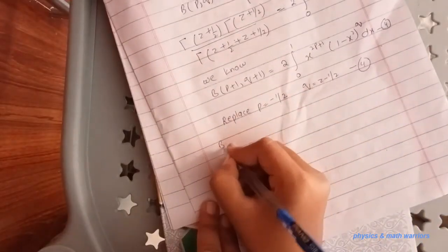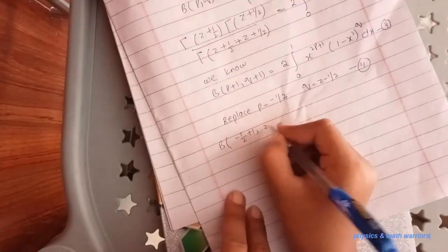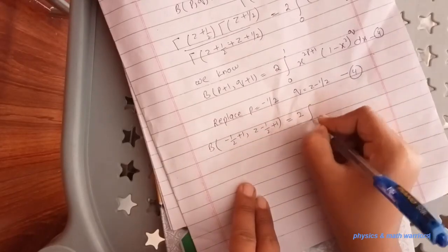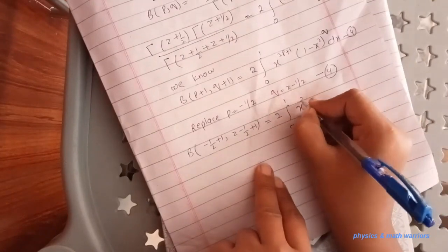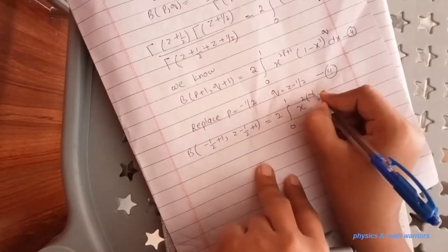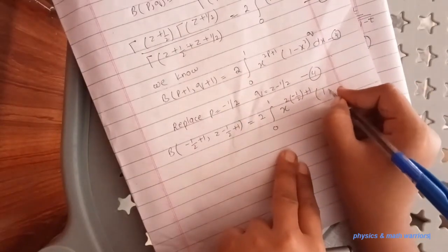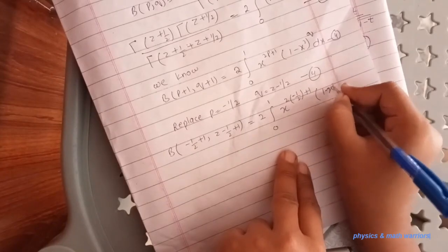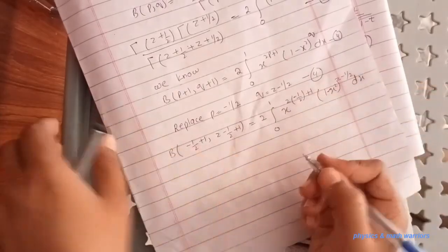So this becomes beta(minus 1/2 plus 1, (z minus 1)/2 plus 1) is equal to 2 integral 0 to 1 x raised to power (2 times (minus 1/2) plus 1) (1 minus x square) raised to power (z minus 1)/2 dx.